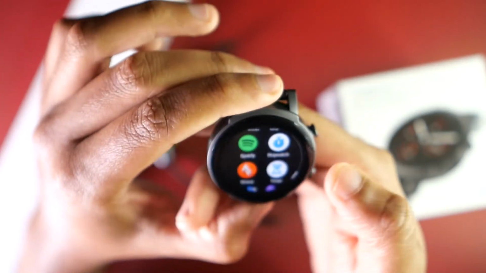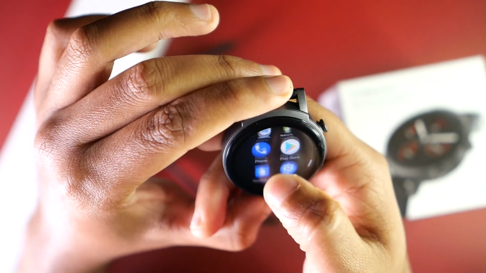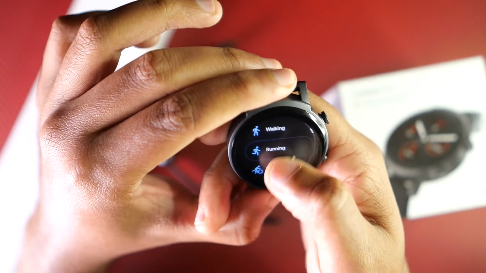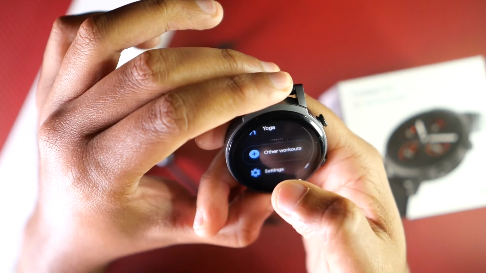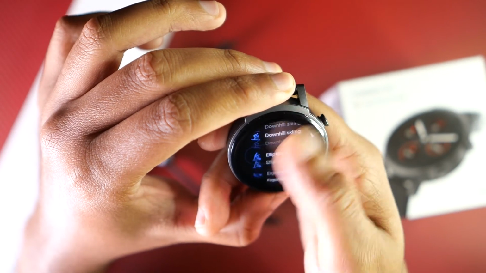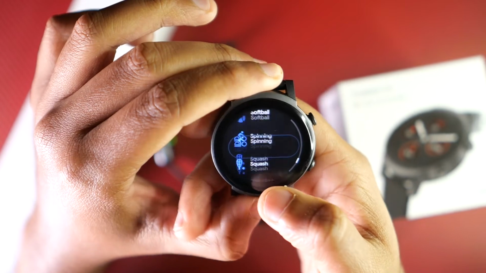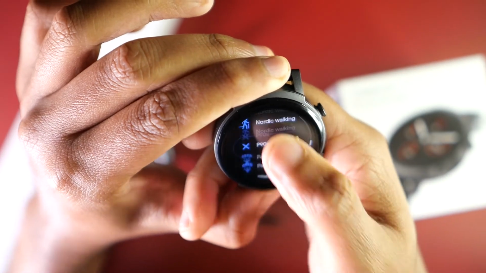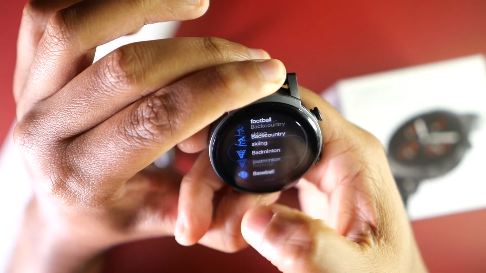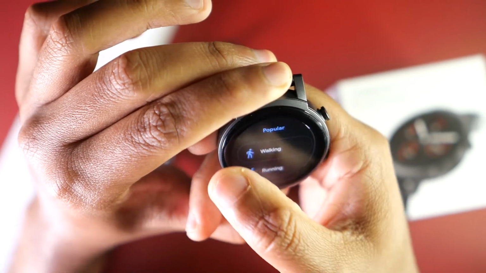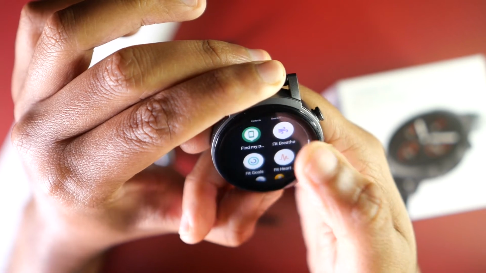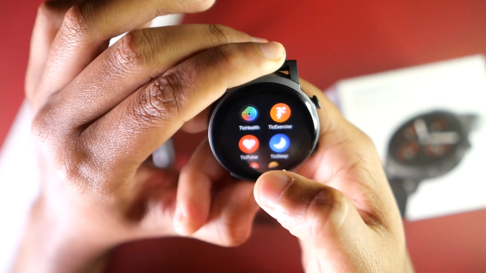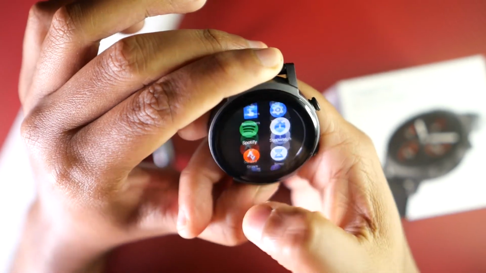But since this is a Wear OS video, you have the Google Fit app here. You have Fit Workout, where you have your basic walking, running, treadmill, and you can add other workouts, which is more than what the Tick Exercise provides. But as I said, you don't need so many workouts. I haven't used Google Fit apps to track workouts. I use the Tick Exercise because those were the default ones and they work pretty well. But yeah, those are the applications. So yeah, this is the app drawer.